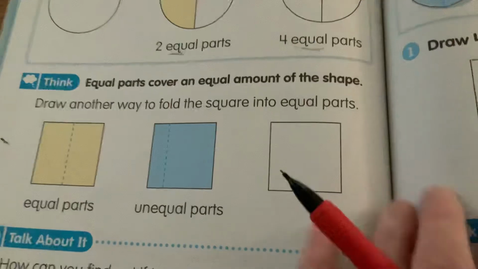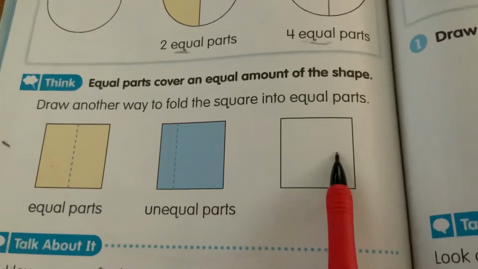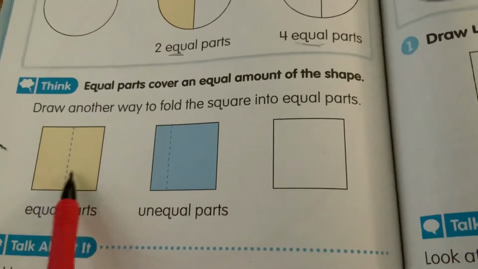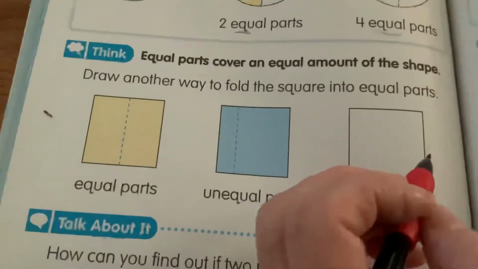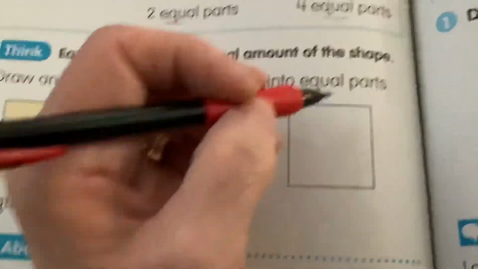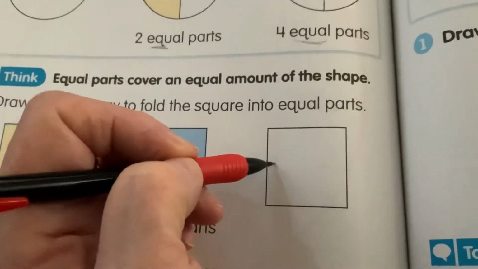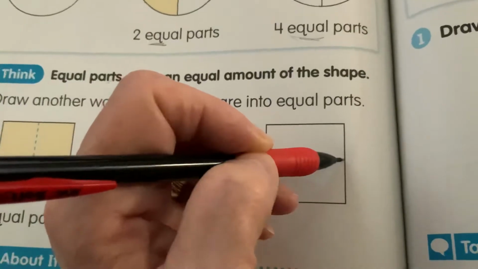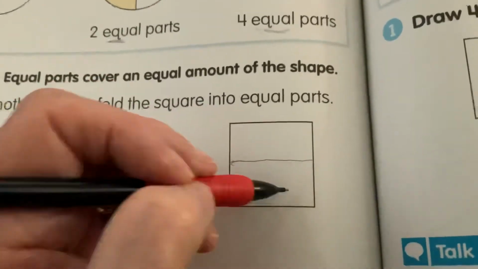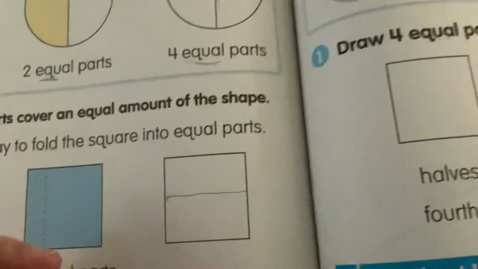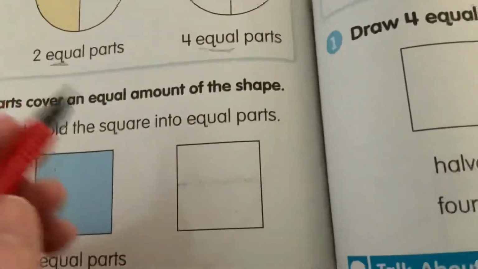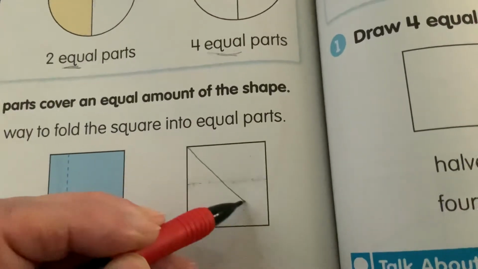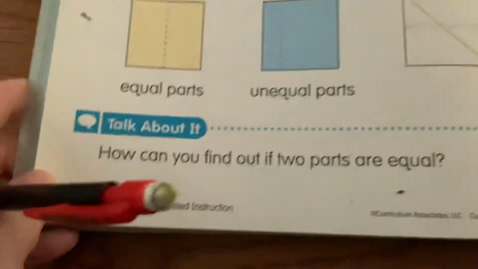So it says, draw another way to fold the square into equal parts. Okay, we're not going to do it this way. So what other way can we do? Well, we said yesterday, instead of dividing it this way, we could divide it the horizontal way. We could divide it across like this, and you would get 1, 2 pieces. You could also divide it on the diagonal, and you would get 1, 2 pieces. So those would be equal pieces.